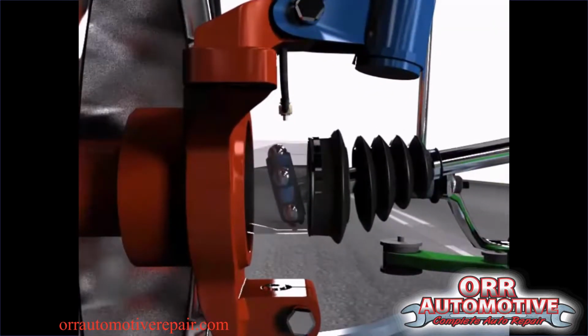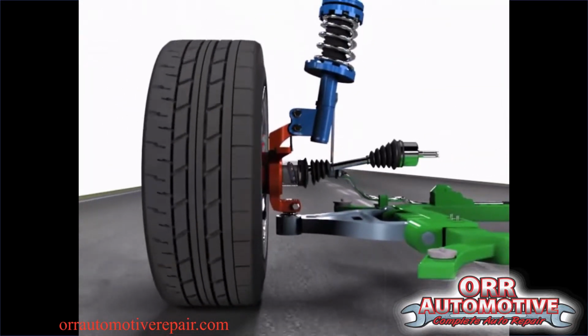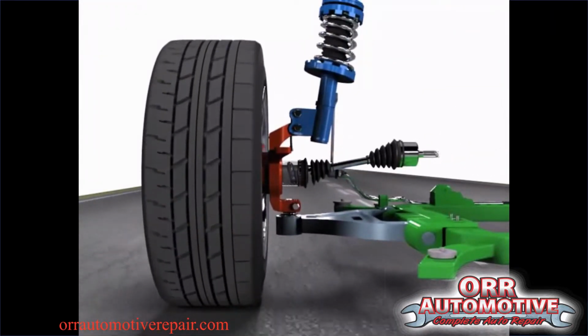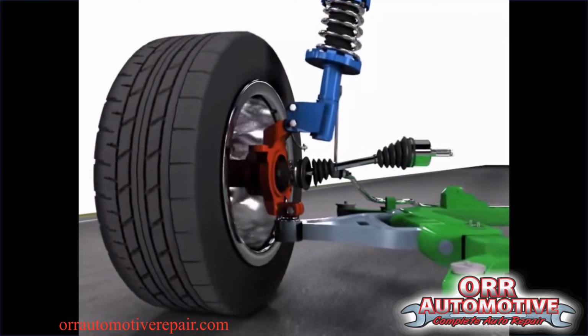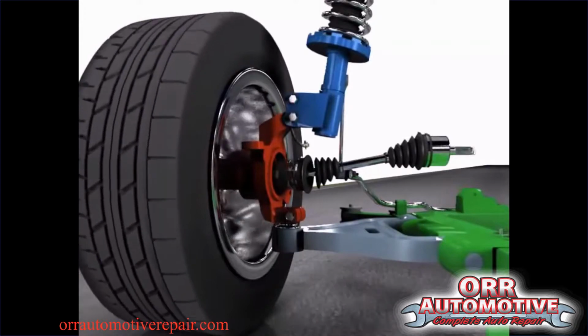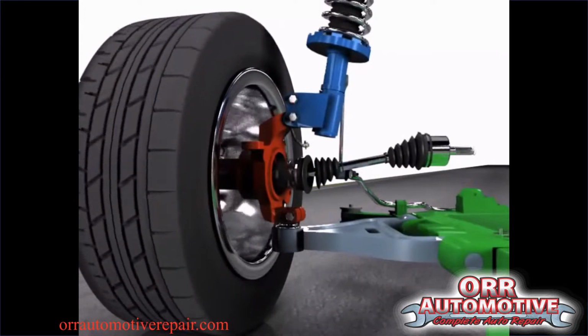When the boot is torn, the grease leaks out and the CV joint overheats. This normally makes a loud clicking noise when the vehicle turns at low speeds. When a CV boot has been torn, replacement of the complete CV axle is usually recommended.